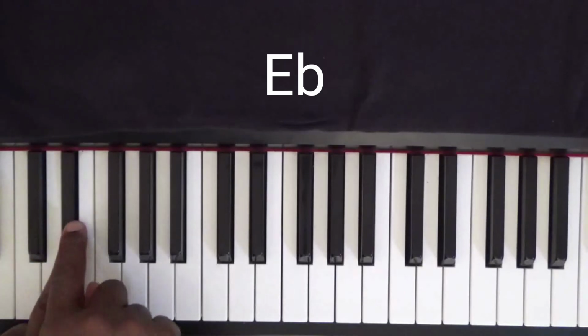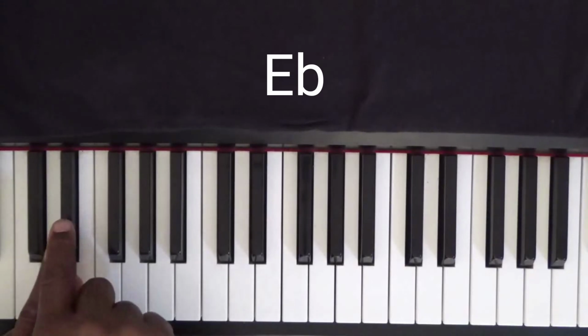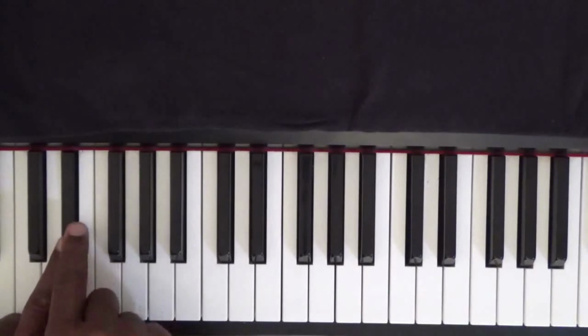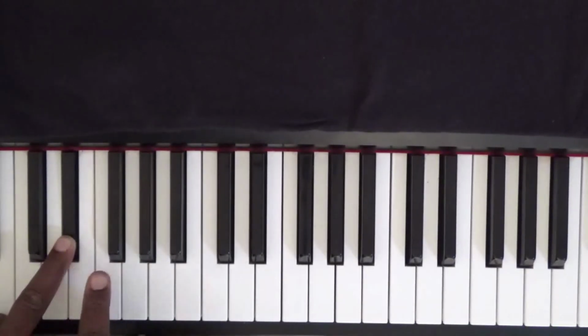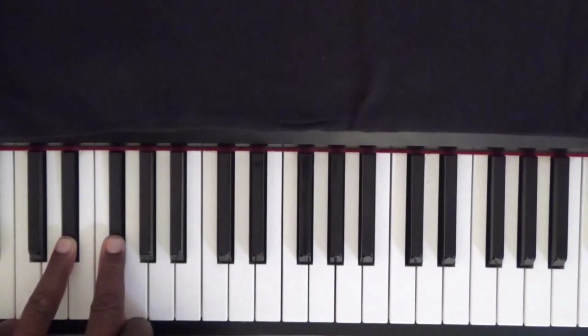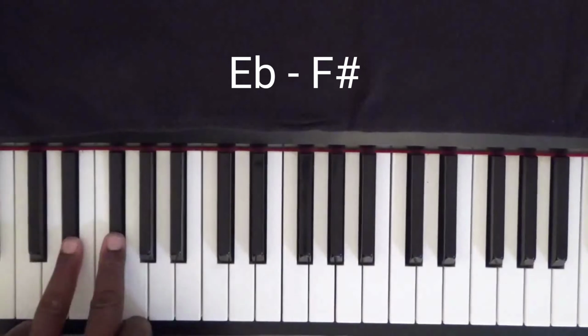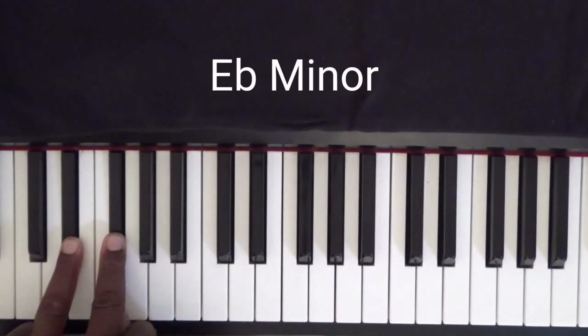So now we're going to count 3 half steps higher than E flat to find the second note to play with this one. So E flat is 0, 1 half step higher, 2 half steps higher, 3 half steps higher. Play them together. That's E flat minor. See, it's very easy.